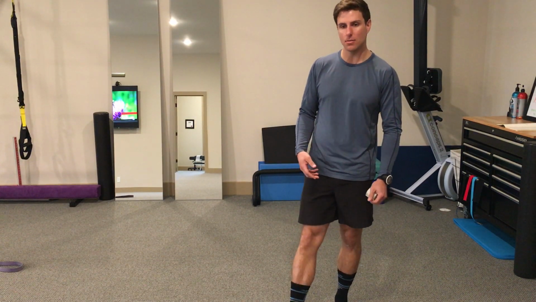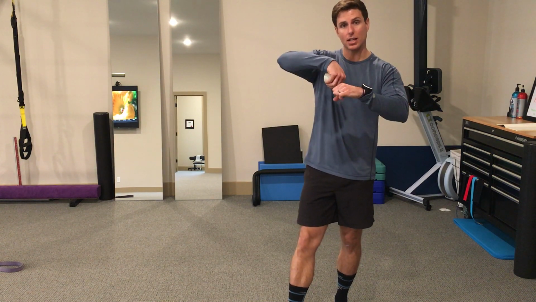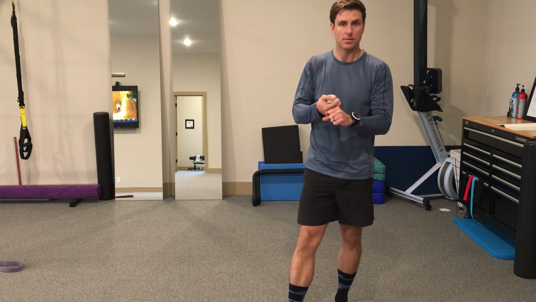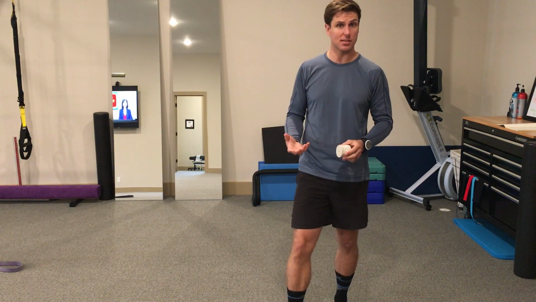When I terminally extend my knee, my tibia and my femur rotate on one another and they basically screw into a locked position. If I can't ever do that, I'm always using those muscles, so that's going to cause an issue.